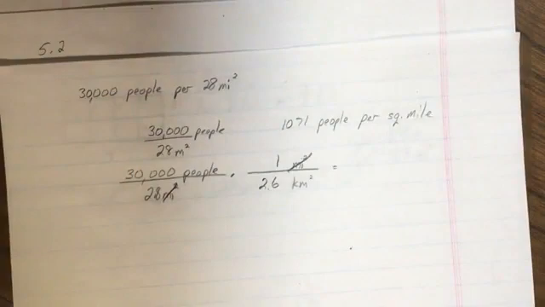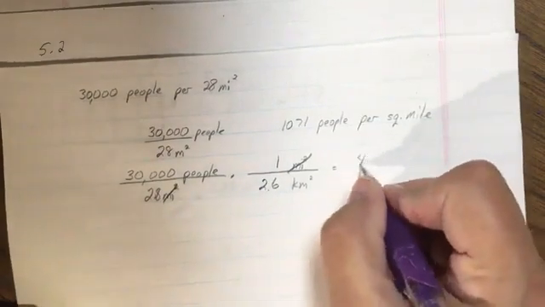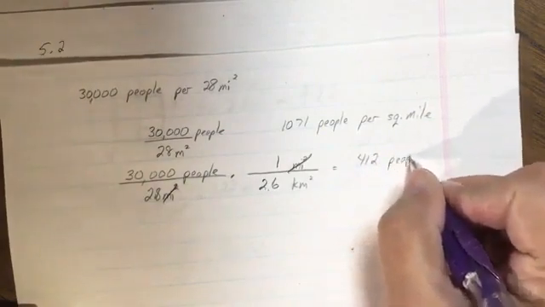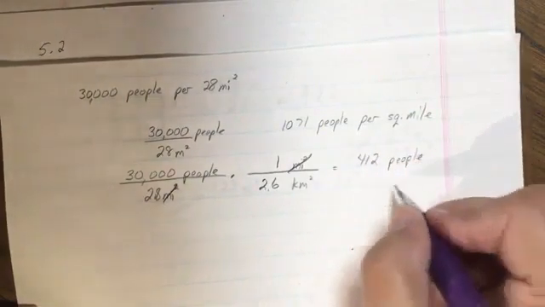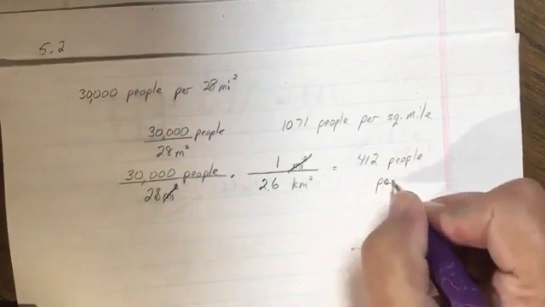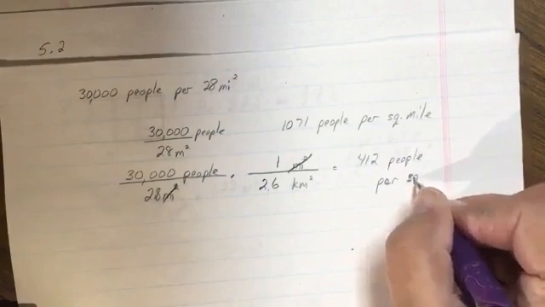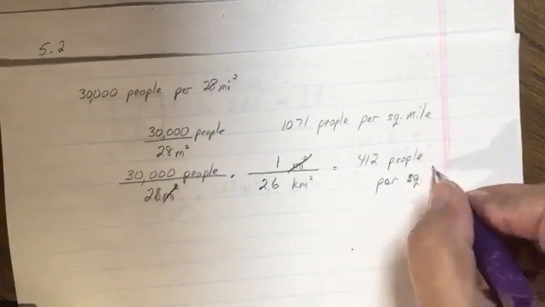Remember what I said on the last video? Each step across the top is a multiplication. Each across the bottom is division. When you key this, it goes 30,000 divided by 28 divided by 2.6. Or 412 people per square mile or square kilometer.